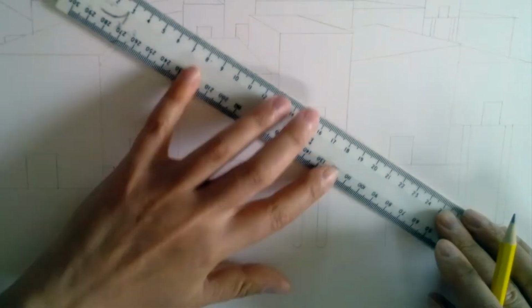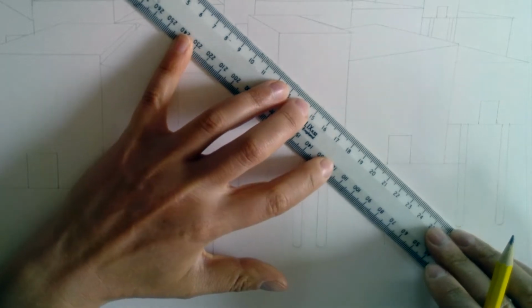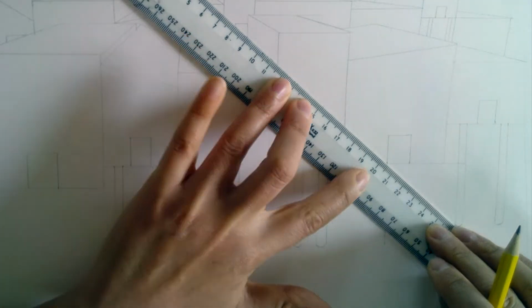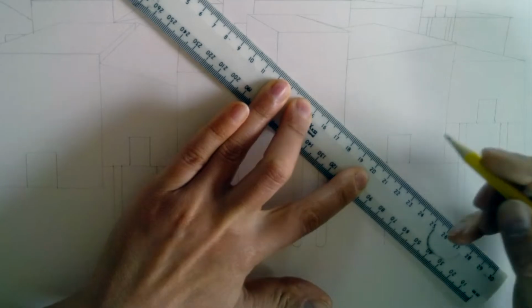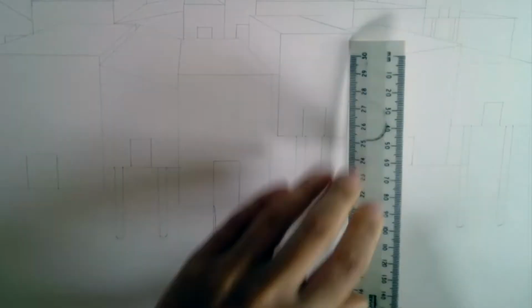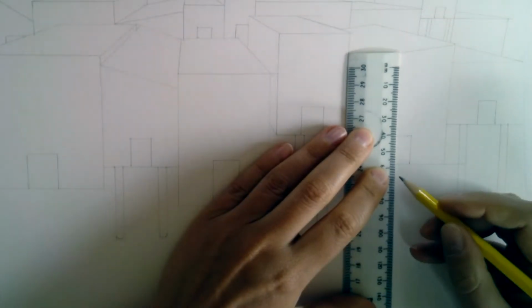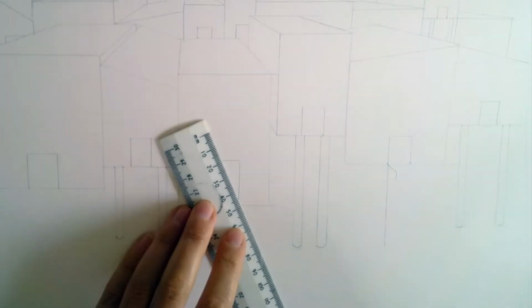The next step is to take your ruler, line it up to the vanishing point and do a diagonal line, a small diagonal line for the top of the step. I then take my ruler and I do a vertical line coming down from that, and that is for the depth of the step.